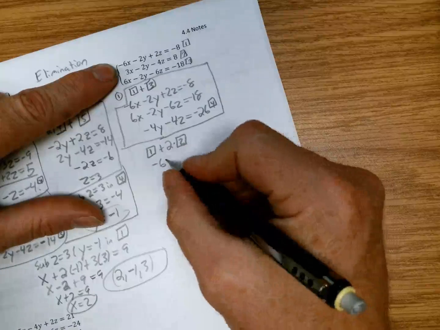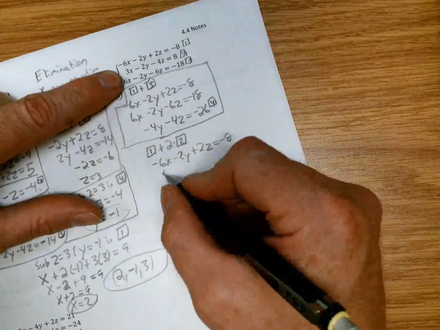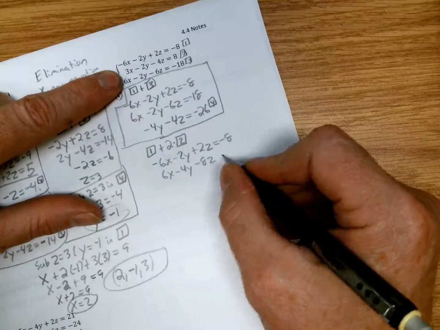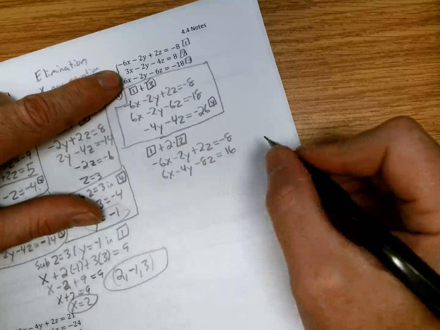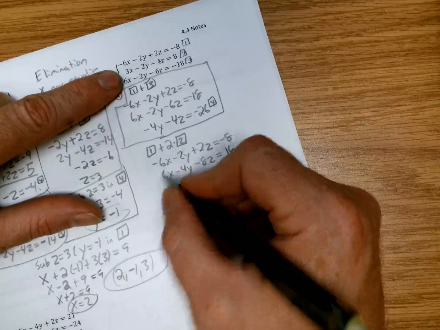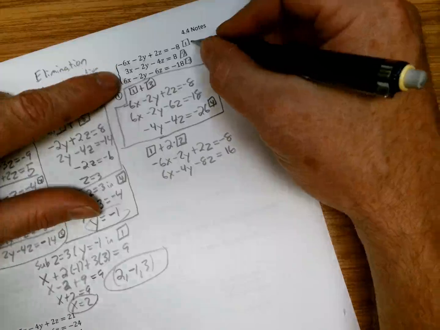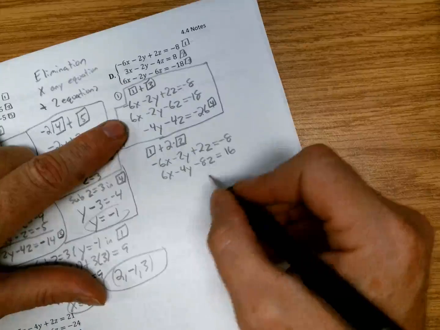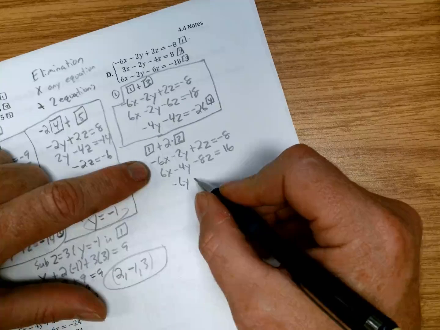So if I do that, here's equation 1. We've got negative 6x minus 2y plus 2z equals negative 8. Then I'm going to double this and write it down. I'm allowed to multiply by 2, so that's 6x minus 4y minus 8z equals, I'm doubling it, so don't forget to double this side. A lot of people do. 16. So we doubled all of equation 2, and when we add those together, look, once again, my x's go out.